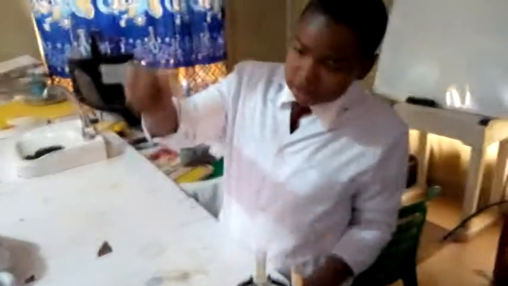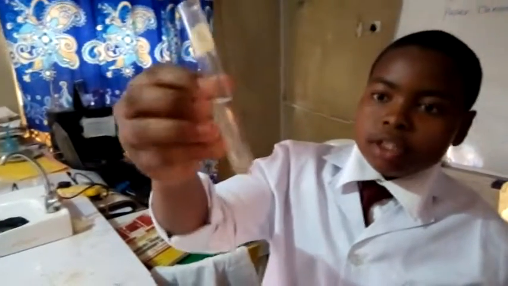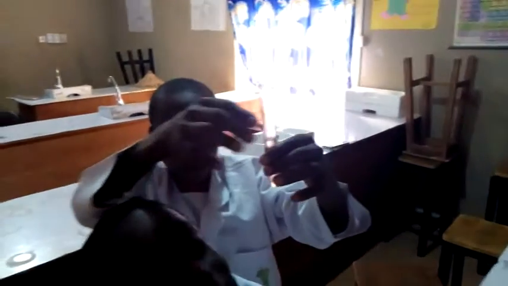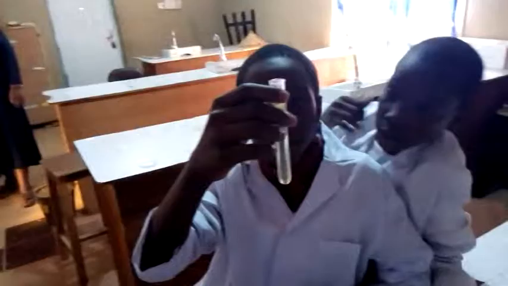As you can see, this is muddy water, which is also separated out after the centrifuge. This is also separated, as you can see. This is urine. It is also separated after centrifuging. As you can see, this is also urine, which is separated after centrifuging.